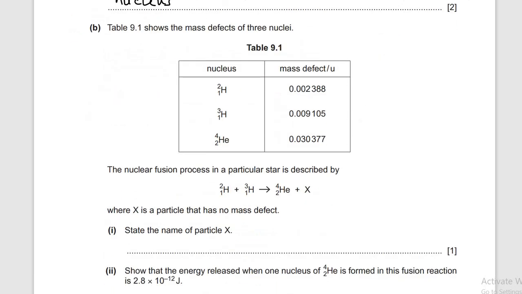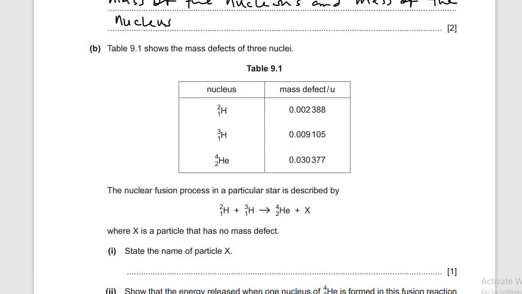The next one, the nuclear fusion in a particular star is described by this, where X is a particle that has no mass. Okay, it has no mass, it's massless. State the name of X. What is on top is the mass number. What is down is the atomic number.